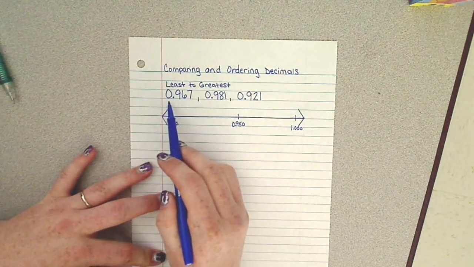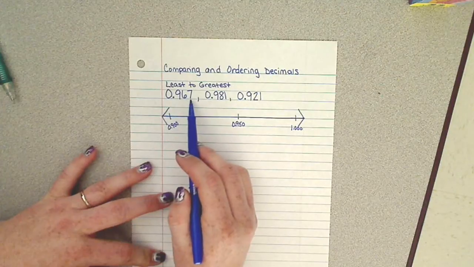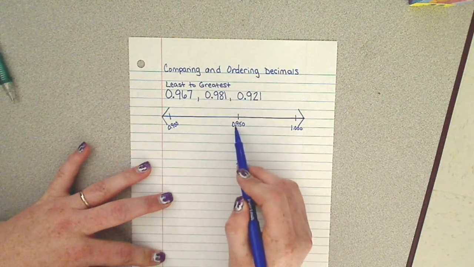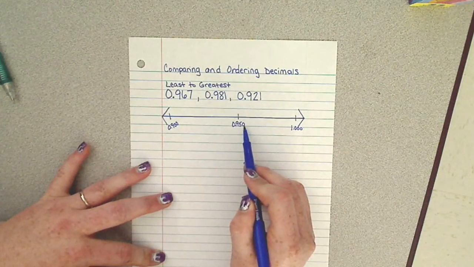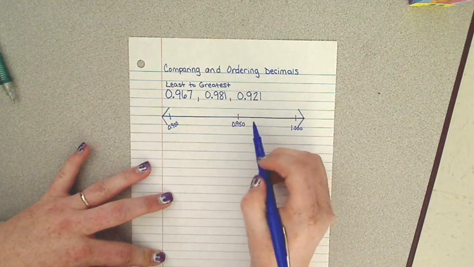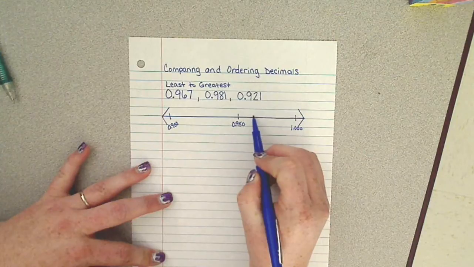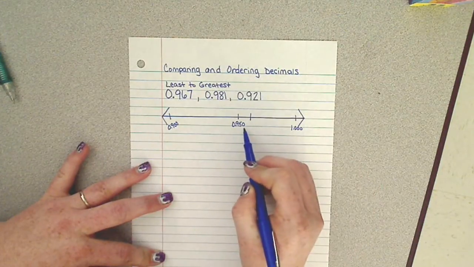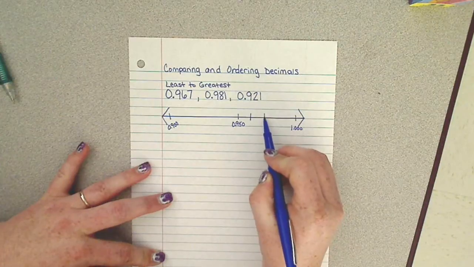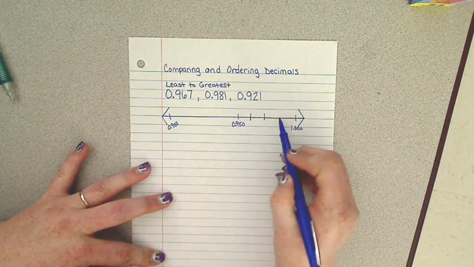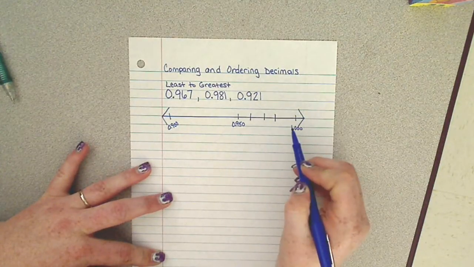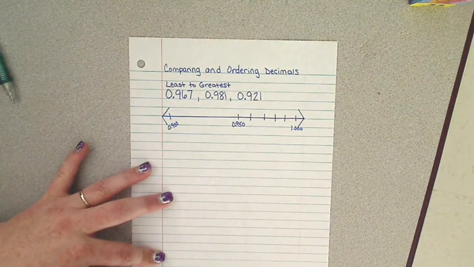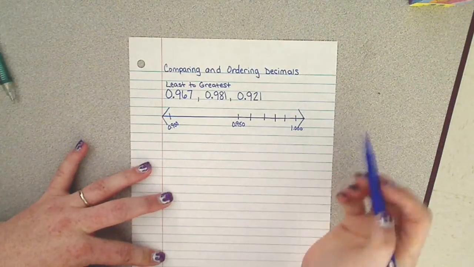So I'm going to start with 0 and 967 thousandths. Now I know that it's going to be after 0 and 950 thousandths. And if I want to give myself some help, I know that 0 and 960 thousandths, 0 and 970 thousandths, 0 and 980 thousandths, 0 and 990 thousandths.